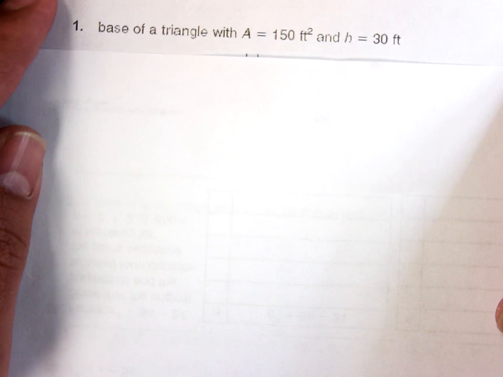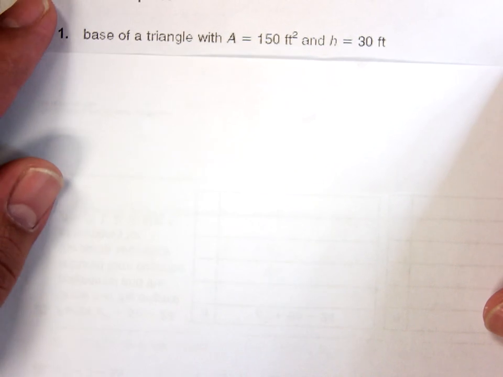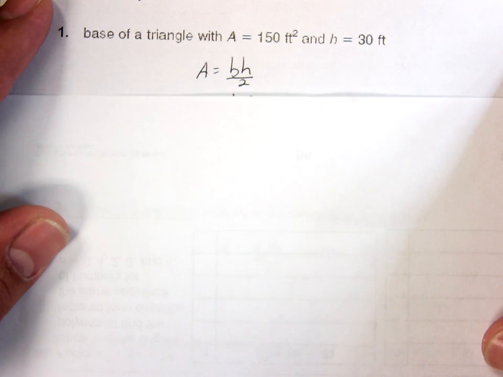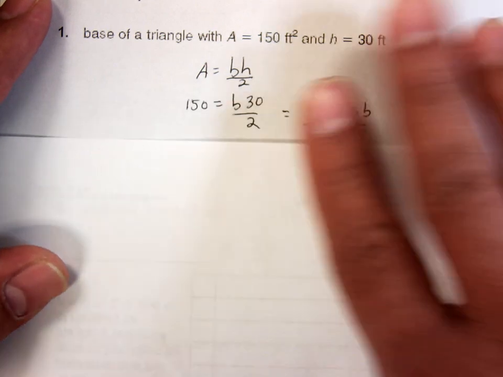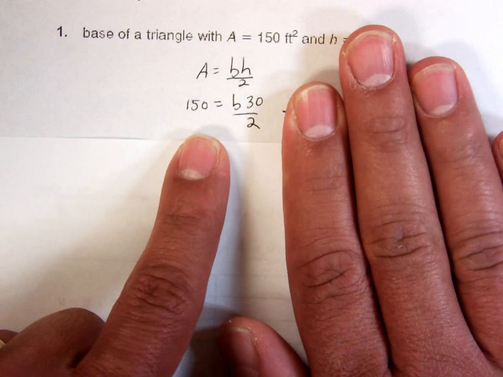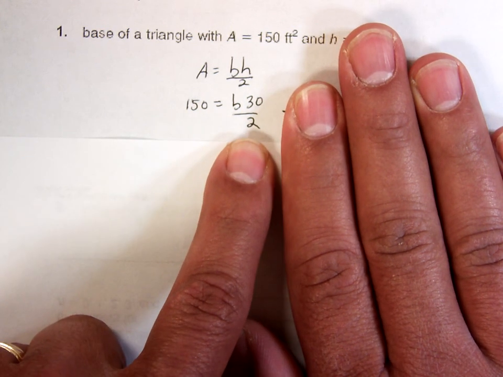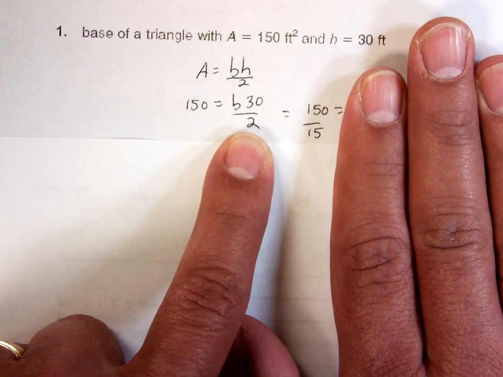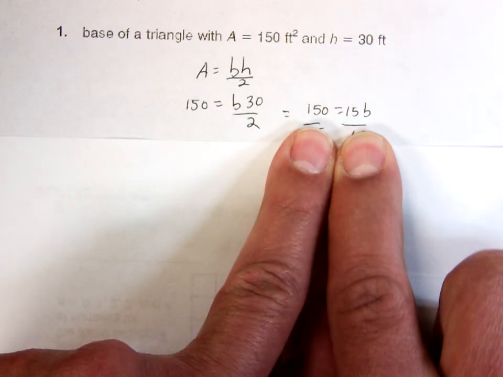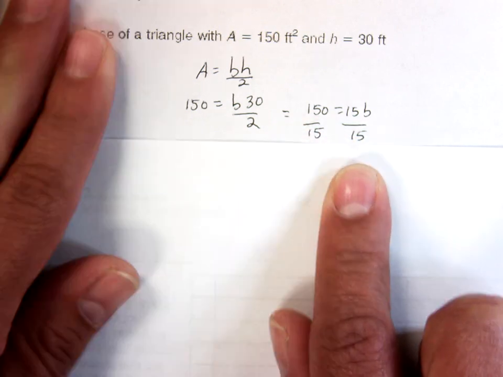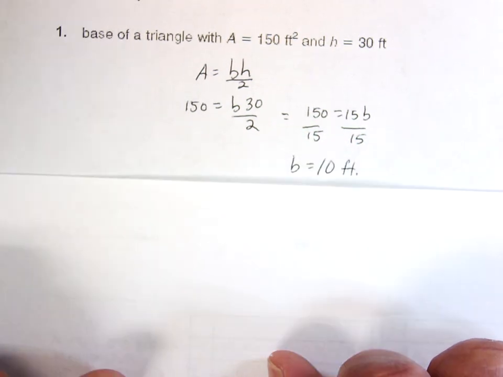Some more practice on the back. It says, what is the base of a triangle if the area is 150 feet squared and the height is 30 feet? There's my formula. Now I plug in what I know. The area is 150, the base is what I'm trying to find, and the height is 30, divided by 2. If I divide 30 by 2, I then get 150 equals 15b. Divide both sides by 15, and you get that the base is equal to 10 feet.